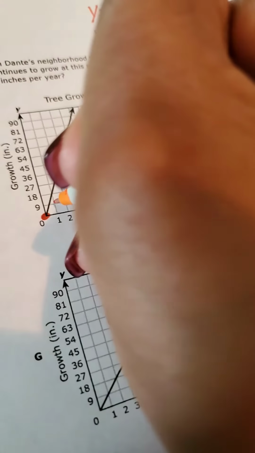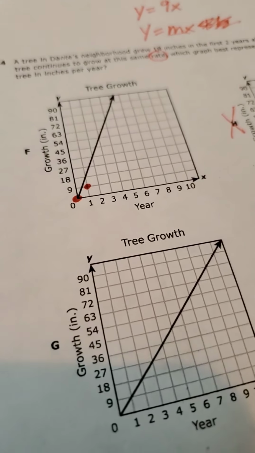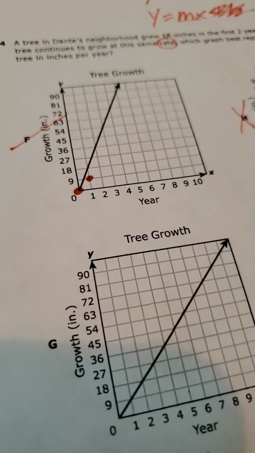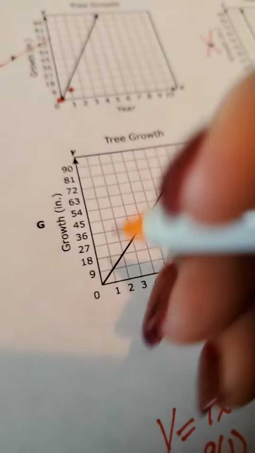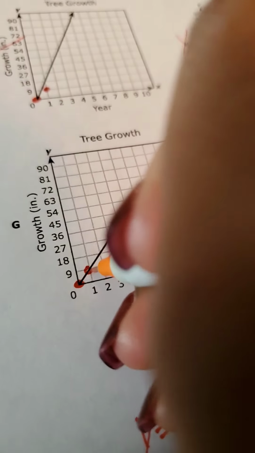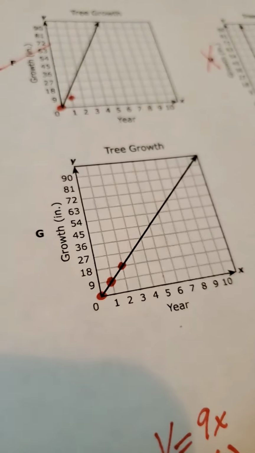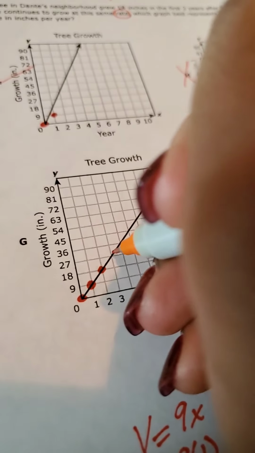So 0, 0. Boom. 1, 9. No, that one didn't hit it. That one's out. Let's try this one. 0, 0. 1, 9. 2, 18. 3, 27.